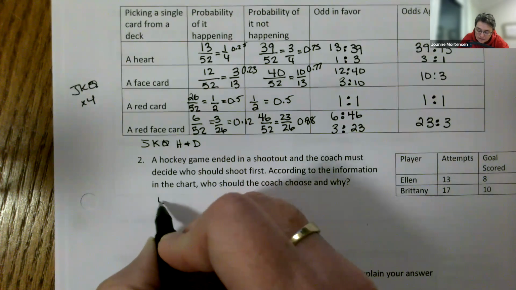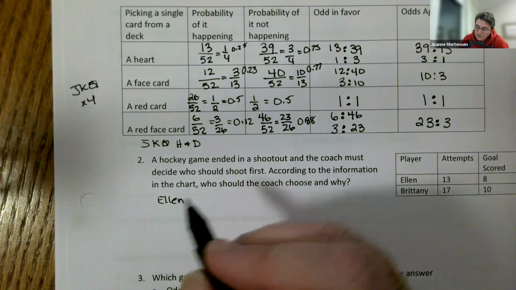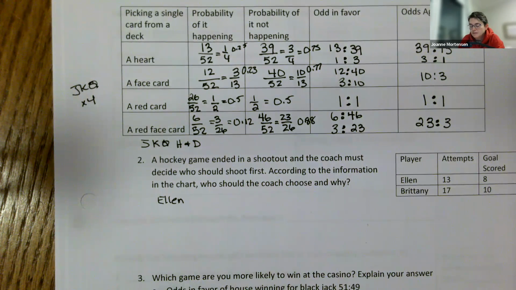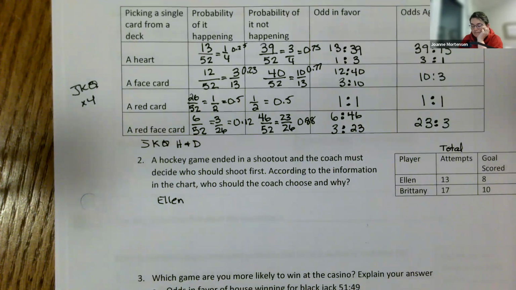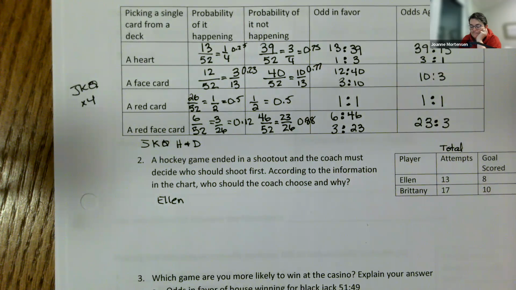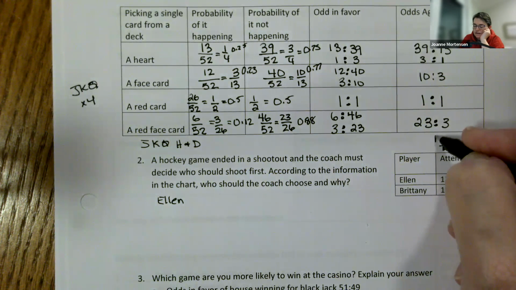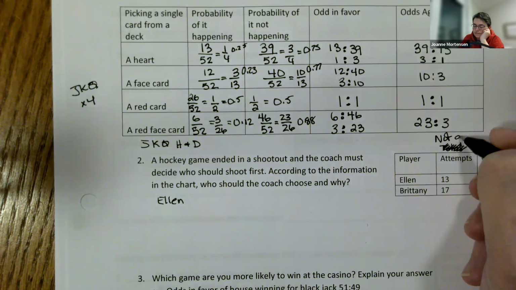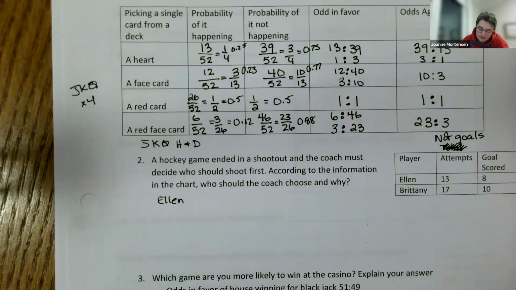So Ellen, she scored. I'm going to interpret this question as total attempts, although I see it's in the section on odds, and you could think of this as goals scored and not scored. This is a vague question. Since we're in the probability section, not goals. There. So I'll make that decision, and I'll have to fix my answer key.